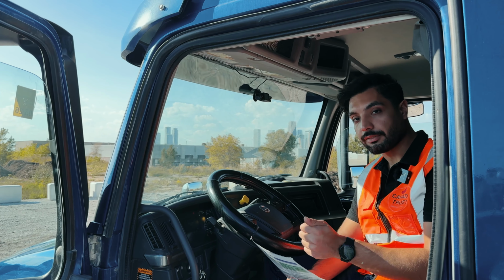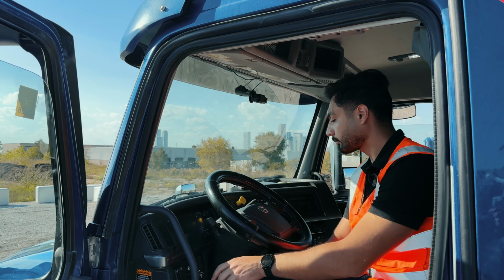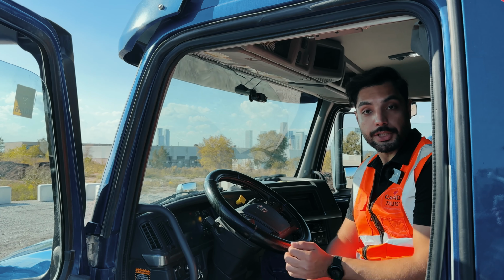Parking brakes are applied, wheels are chocked, gear is in neutral, and the vehicle is secure. The pressure is at 120, it's more than 100.